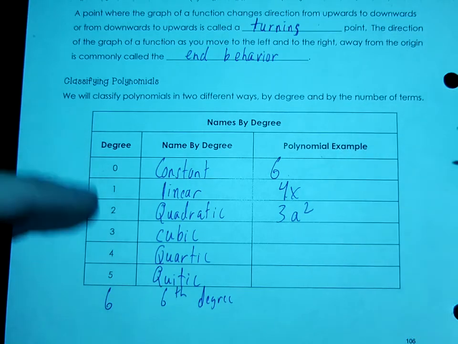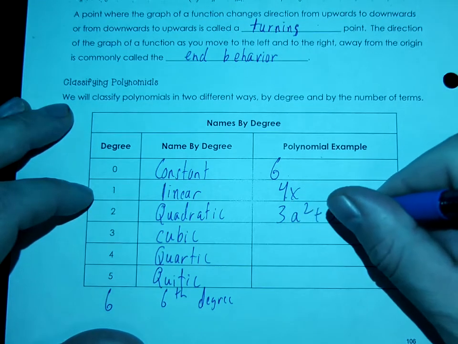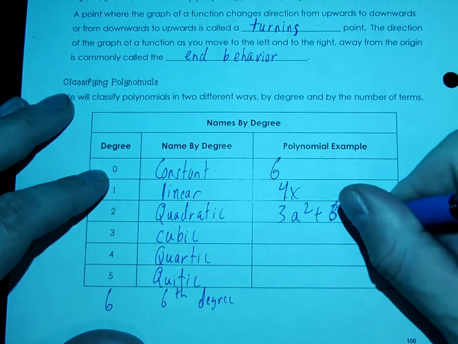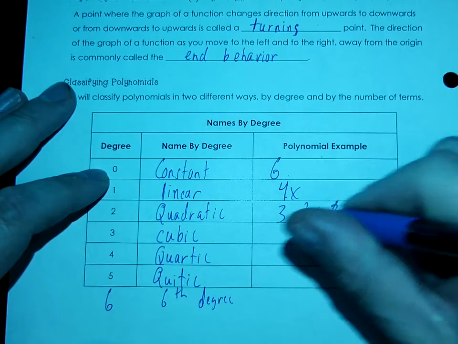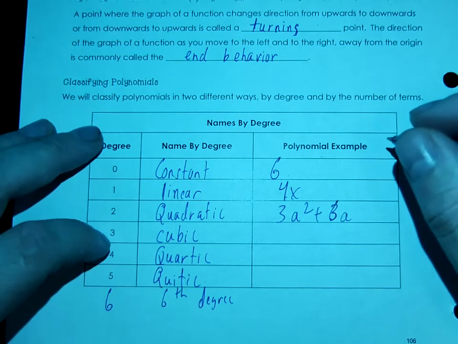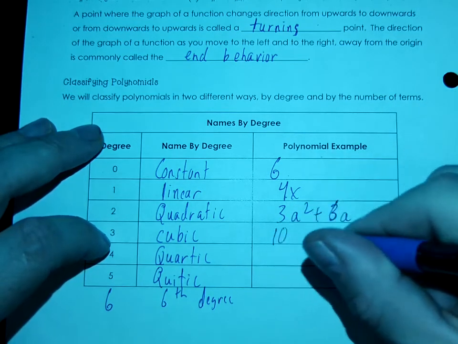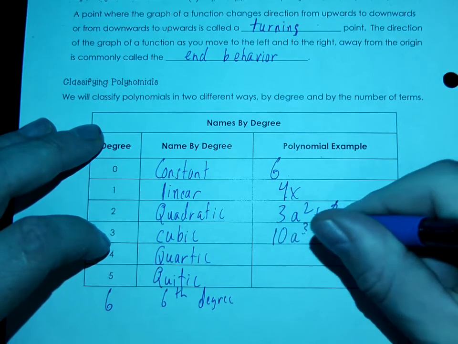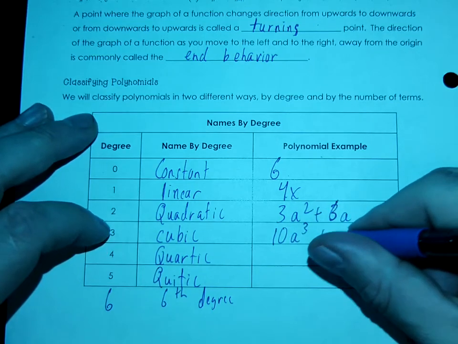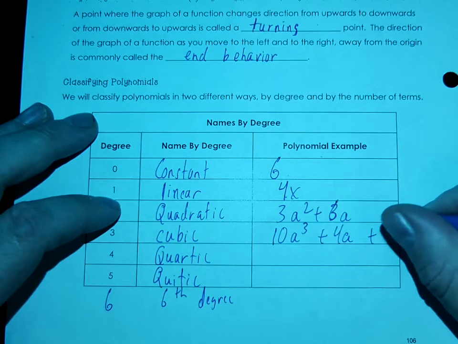So if I have a squared as my quadratic degree, the next one would have to be an a. It doesn't have to be the same coefficient either. The same coefficient, not lead coefficient. Lead coefficient is 3. So like 6a would work. The cubic has to have a cubed somewhere in there. So like 10a to the third, or x to the third. And again, it can have a linear term as well as a constant if I want.